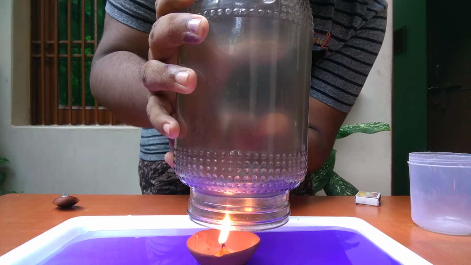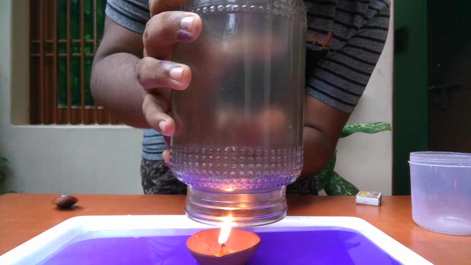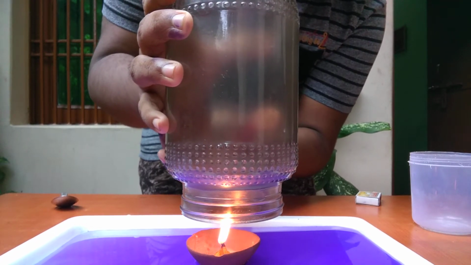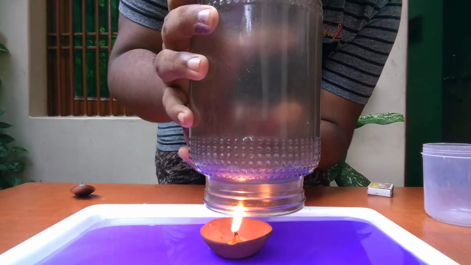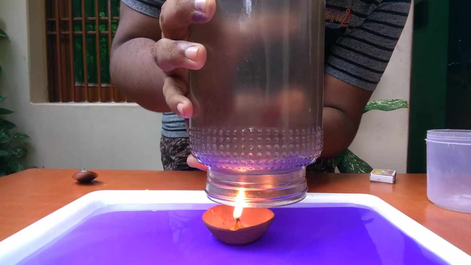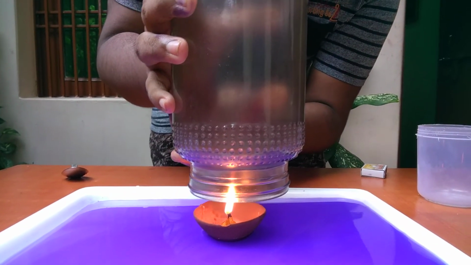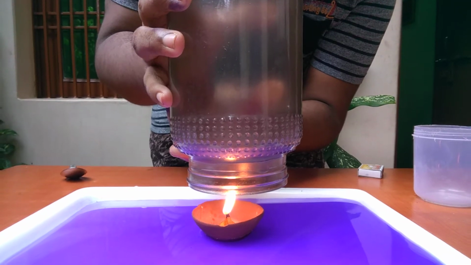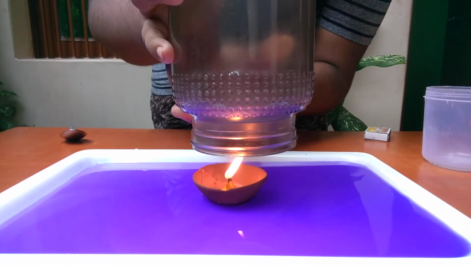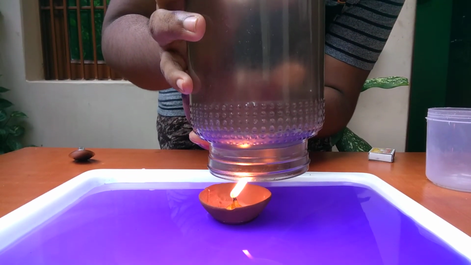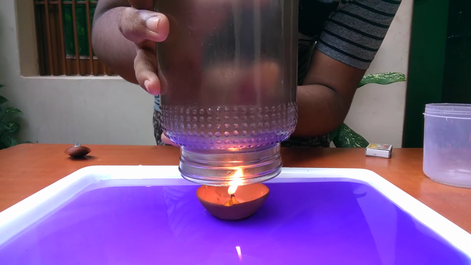When the temperature inside this glass container increases, a low pressure area is created inside this container, and there is a high pressure area outside this beaker. We know that water or air always moves from a high pressure area to a low pressure area. That's why when I put this glass container onto the tray, the water present on the tray gets accumulated and goes inside this glass container.